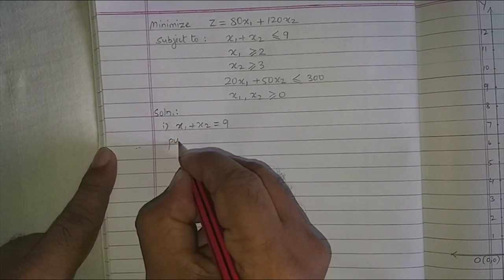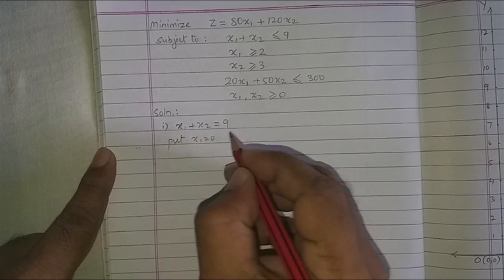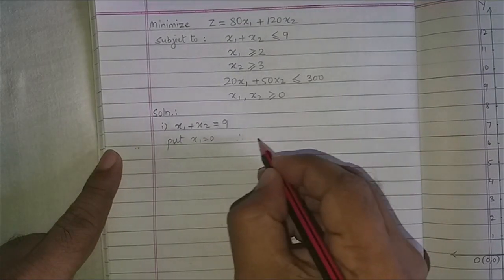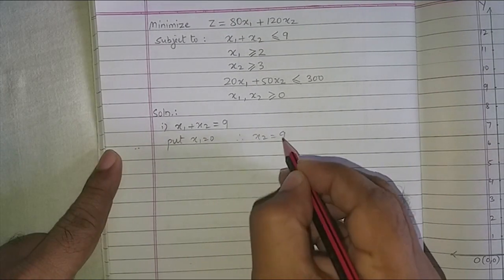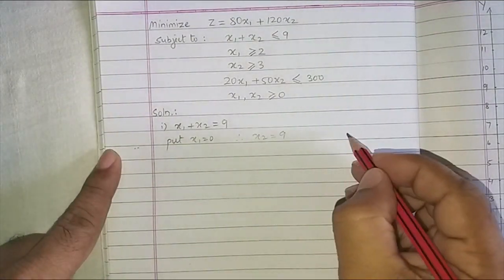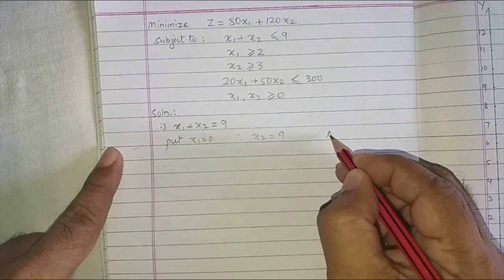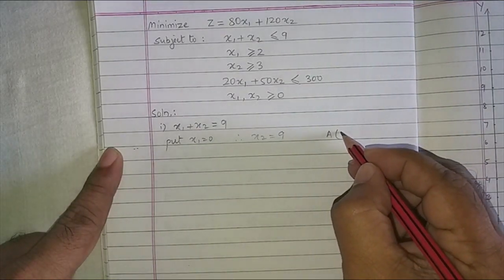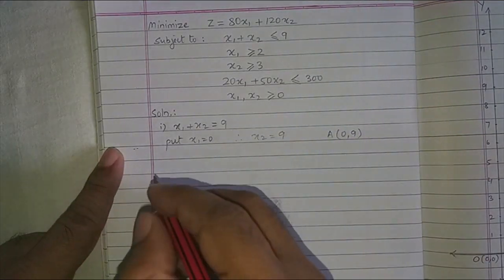We put x1 equal to 0, therefore we get x2 equal to 9. You can see this is my point A with the coordinates 0, 9.